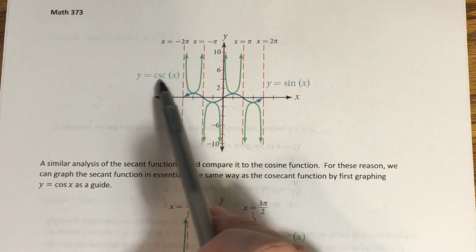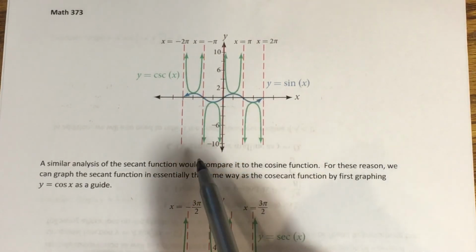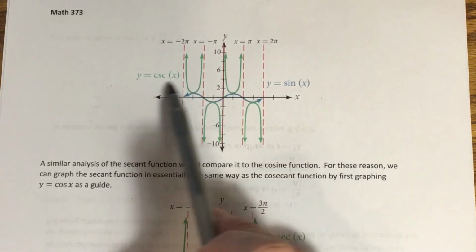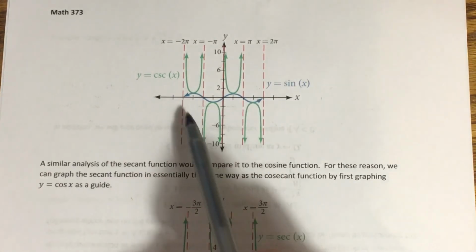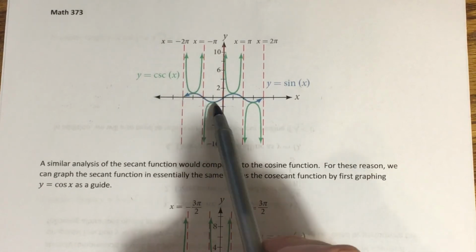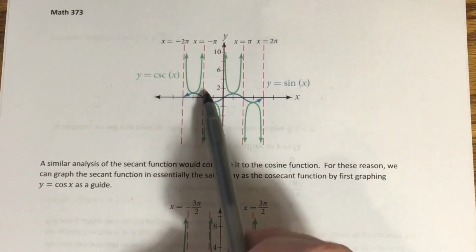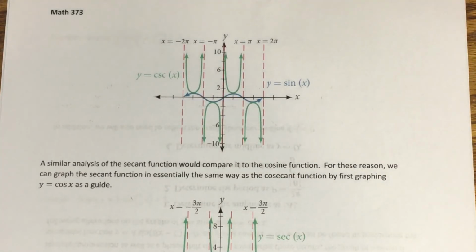So the actual cosecant graph is just the green stuff, the green curves that you're seeing. The blue curve is not part of the graph of cosecant. We're using that instead as a guide for how to come up with these asymptotes and these shared points. But once we've done that, we can use those shared points and those asymptotes to create the graph of our cosecant function.